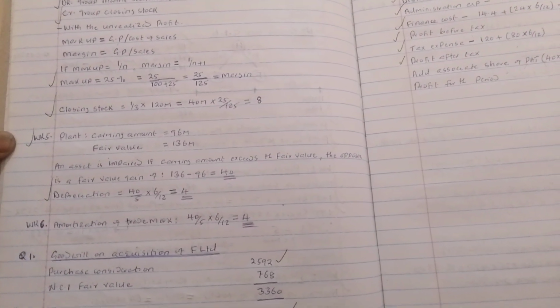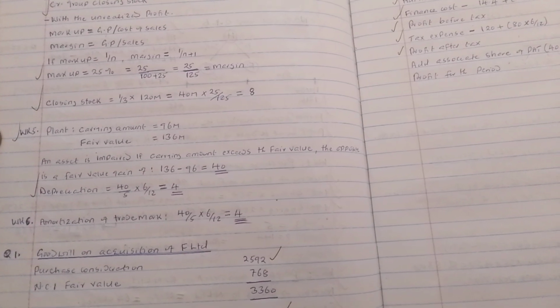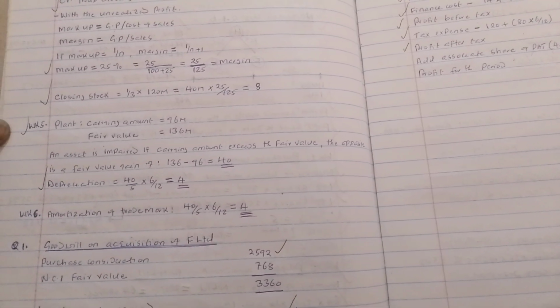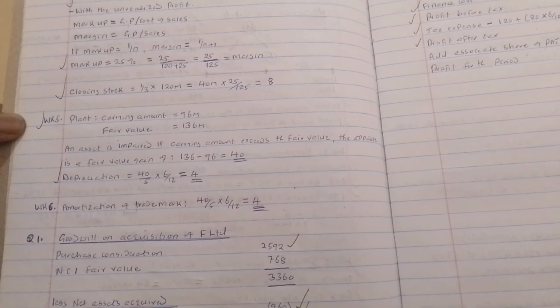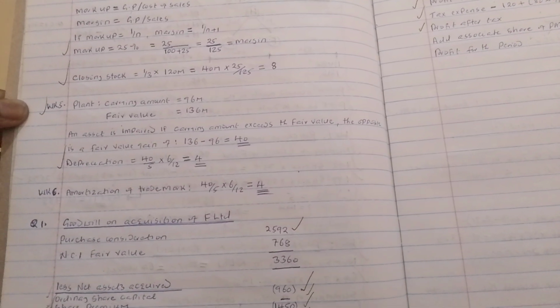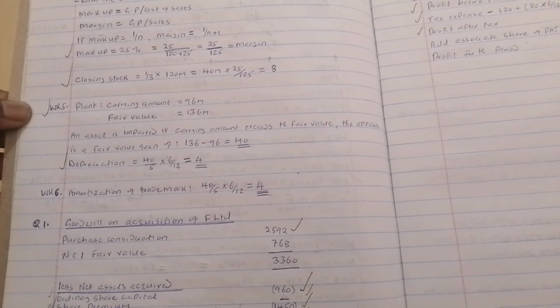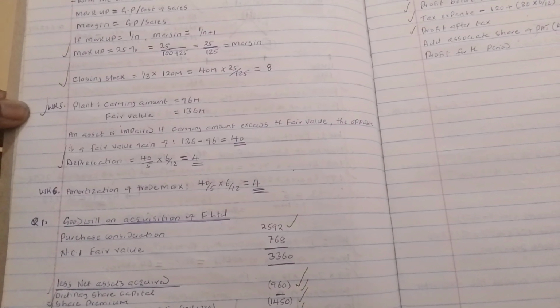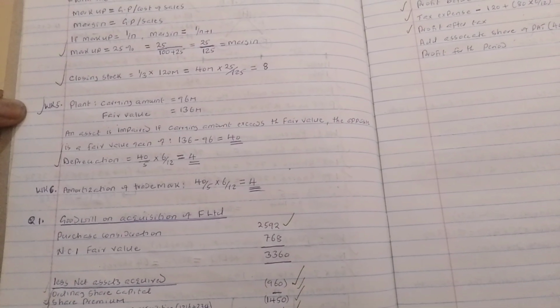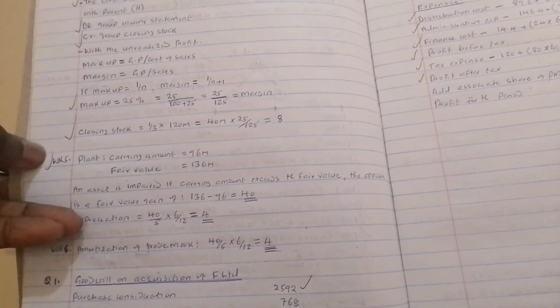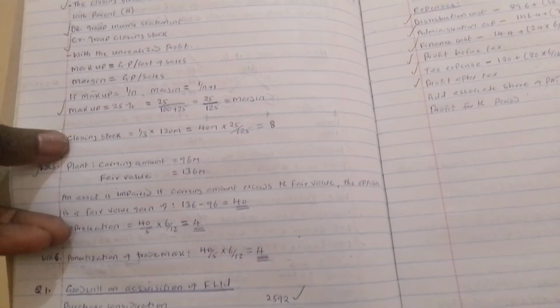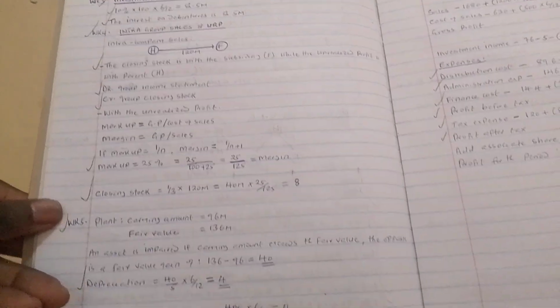Plant, we said 136 minus 96, we got 40. Then 40 divided by 5 times 6 over 12, which is 4. The depreciation was 4. The other was for amortization of the trademark, which was 40 over 5 times 6 over 12, which is 4. And then the unrealized profit on the closing stock, which is 8 here, was working number 4.